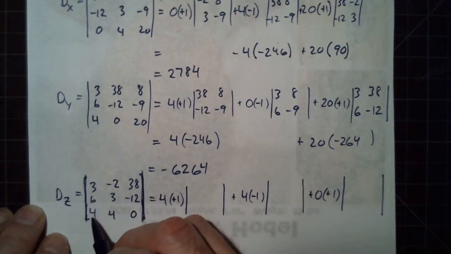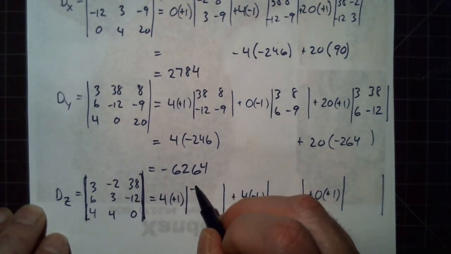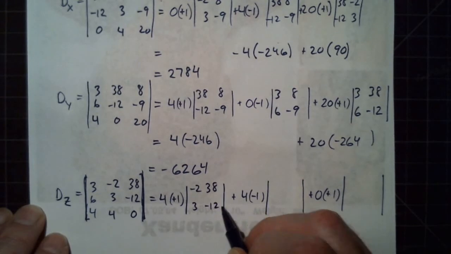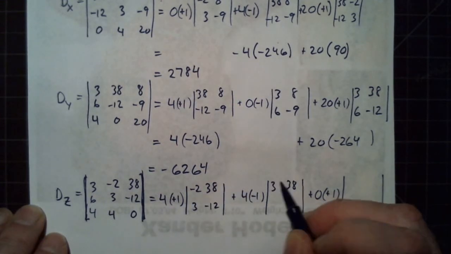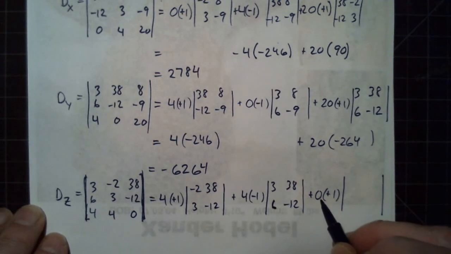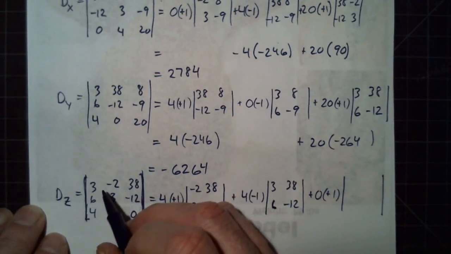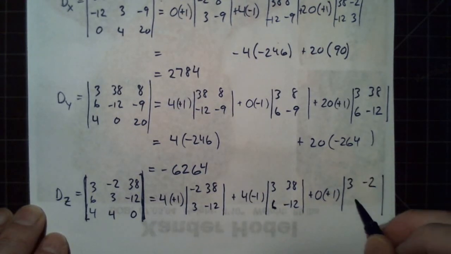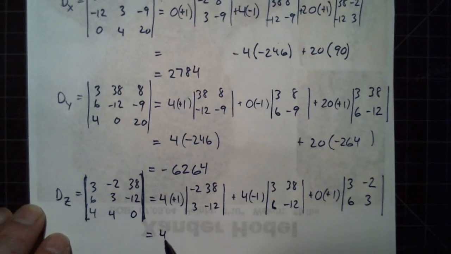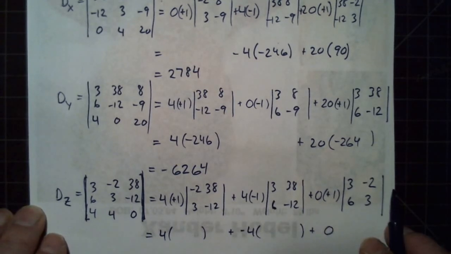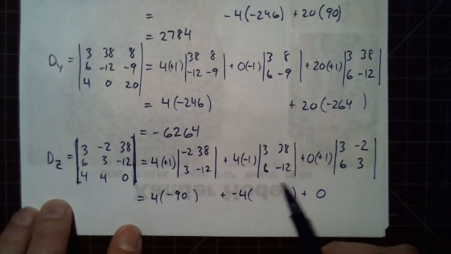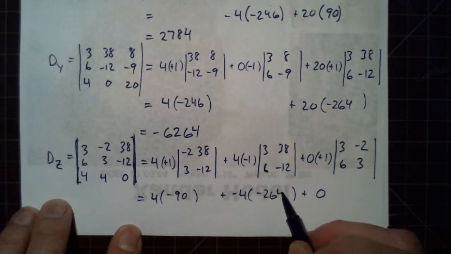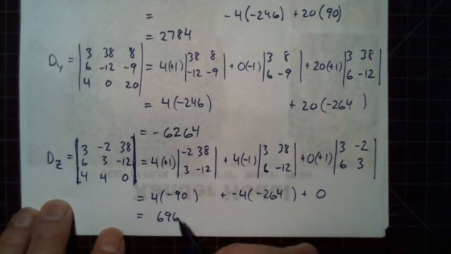Okay, take out the first column and row, and we get negative 2, 38, 3, negative 12. Take out the last row, middle column, 3, 38, and 6, negative 12. Take out the 0 row, 0 column, 3, negative 2, and 6, 3. 0 times this, so we don't have to worry about that. And when we have this, we get negative 90. And here we get negative 264. So that's 696.